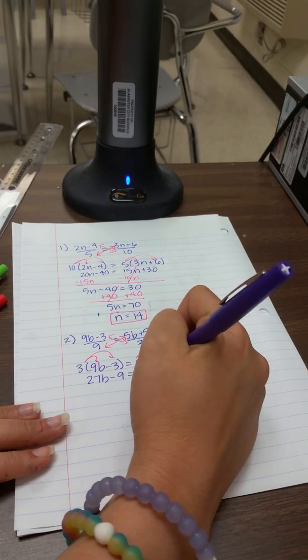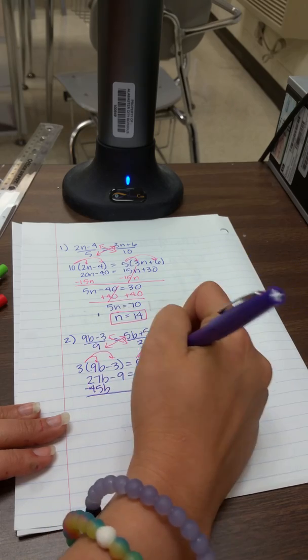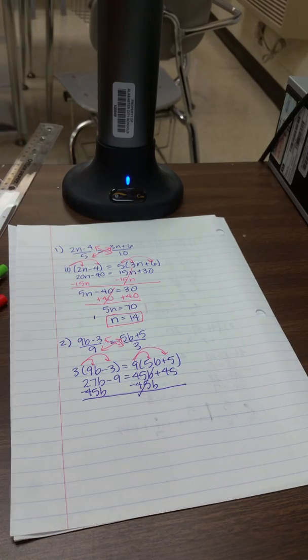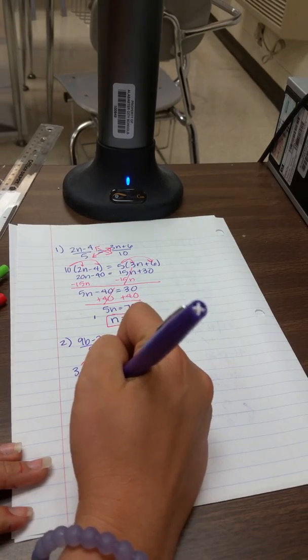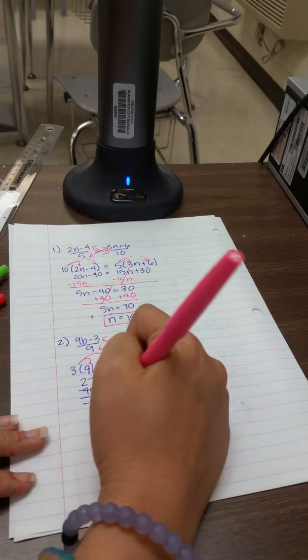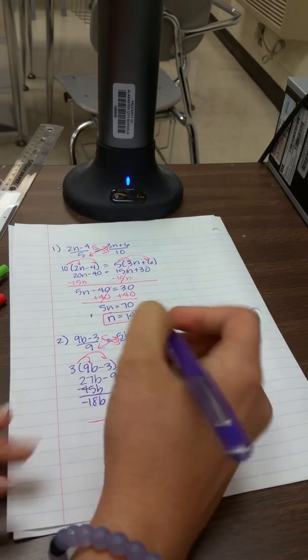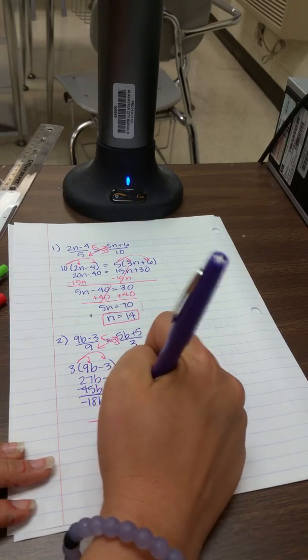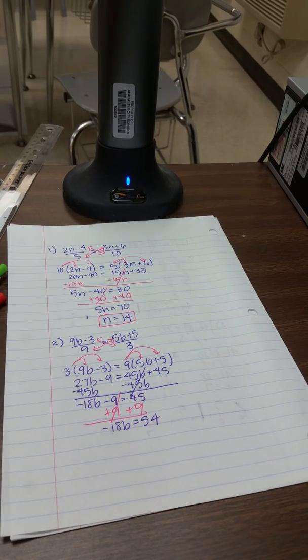Alright, then we subtract 45b from both sides. And 27 minus 45 is negative 18b. And then we add 9. I'll give you a minute to finish writing.